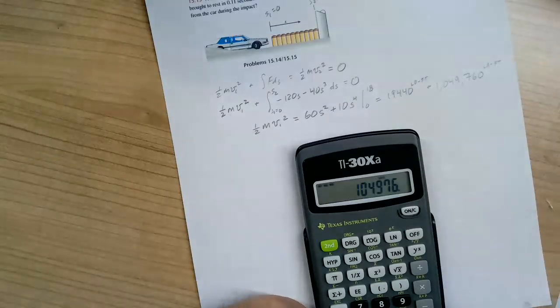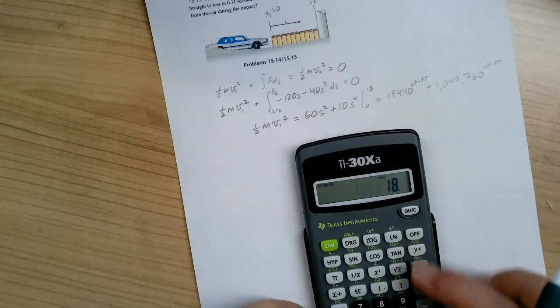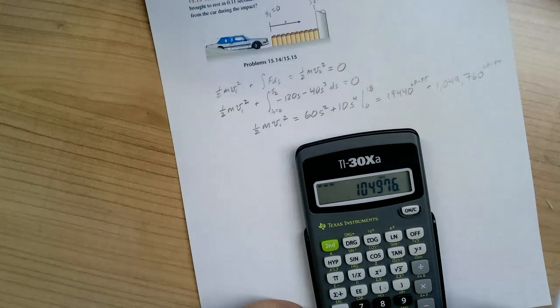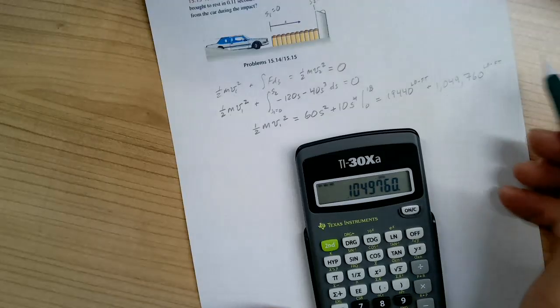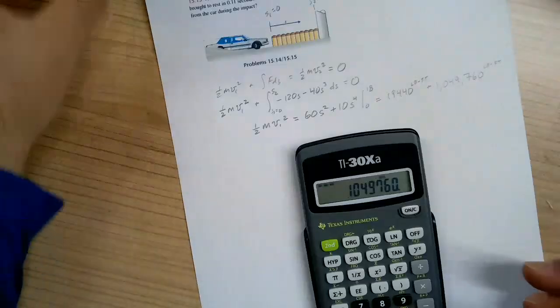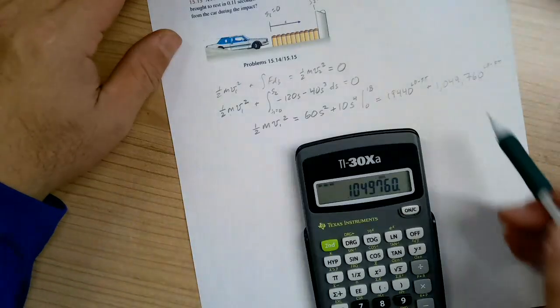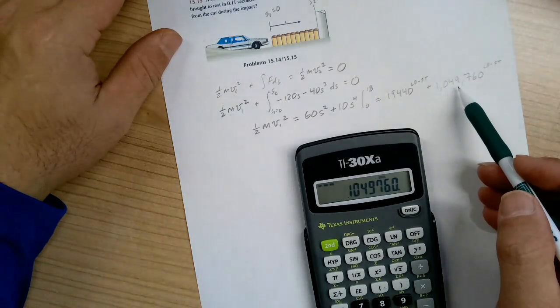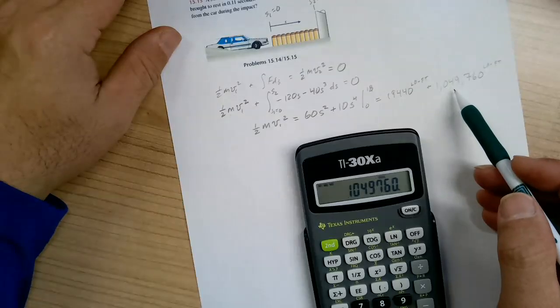Feet. I'm going to double check that. 18 raised to the 4th times 10. And because they're all integers, I just left it at that. Probably 1,050,000 would be fine.